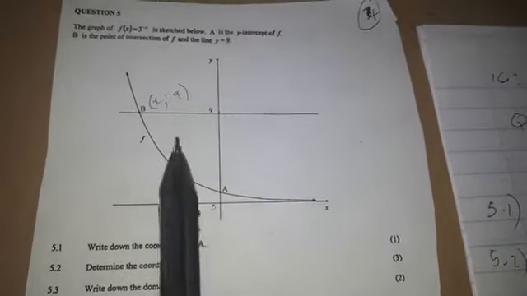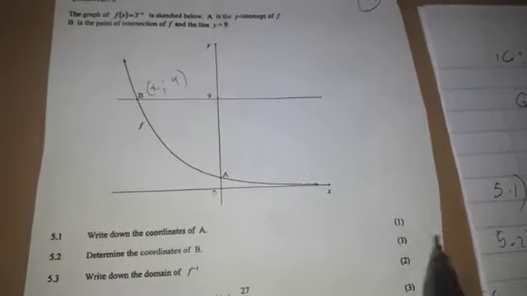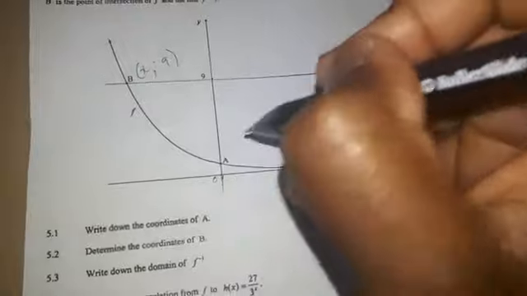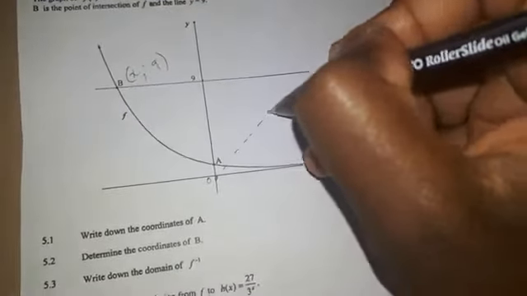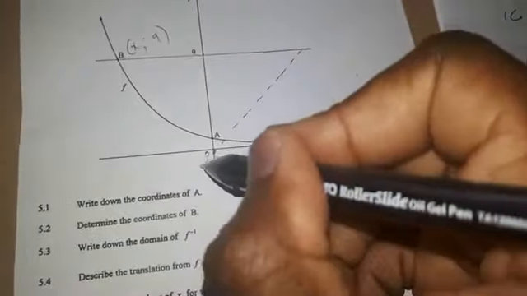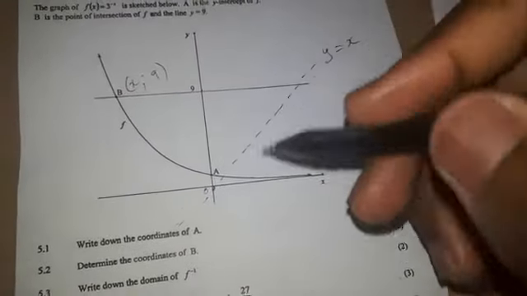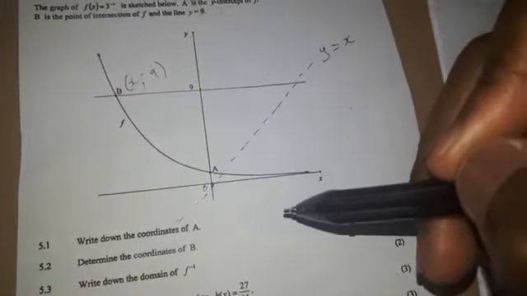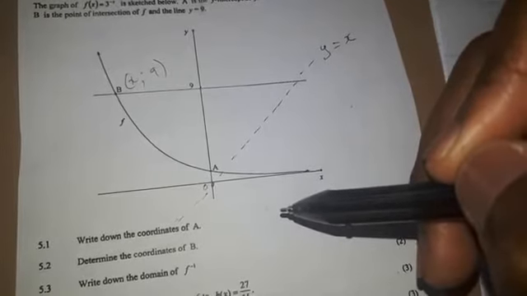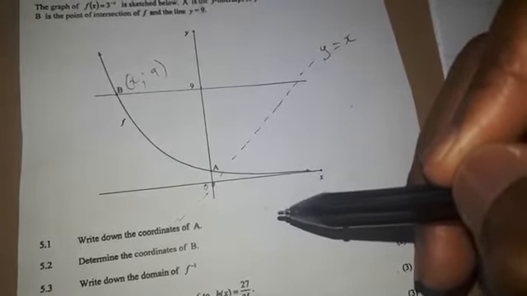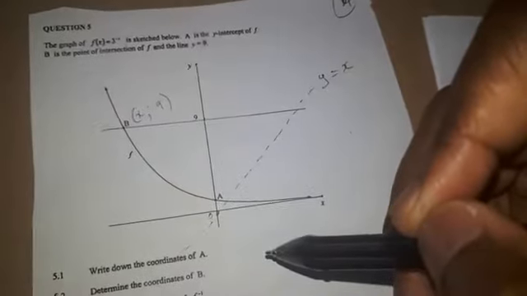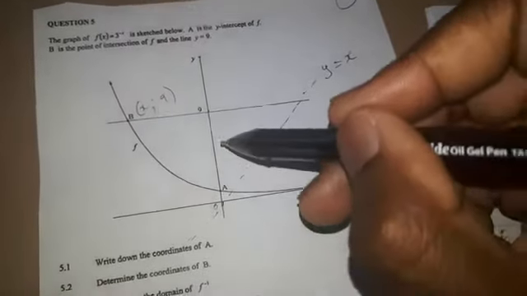They say here, write down the domain of the inverse of f for 2 marks. So quickly, the inverse of f, you have to remember that. Firstly, let's draw the line of inverse. This is the line of inverse, y is equal to x. Now the inverse of this exponential graph will go like that.